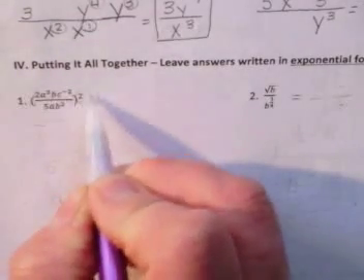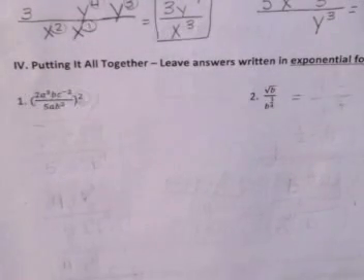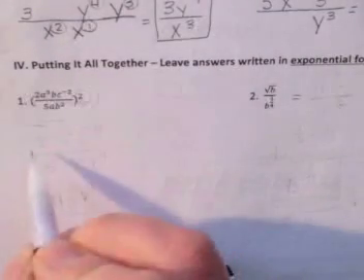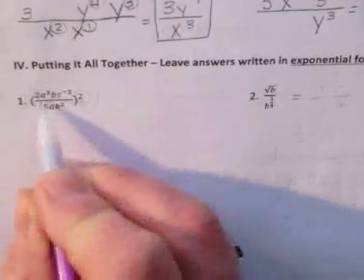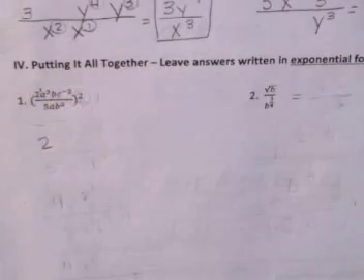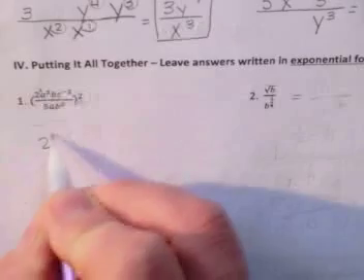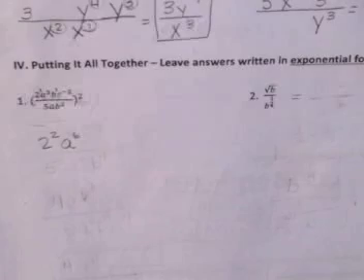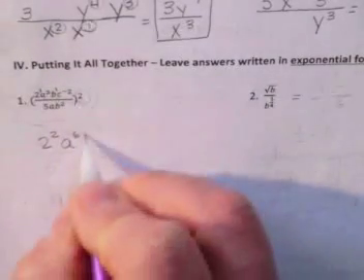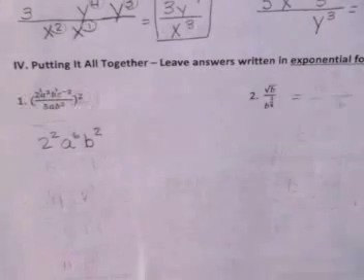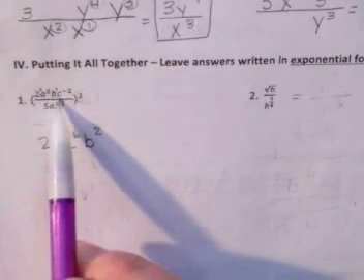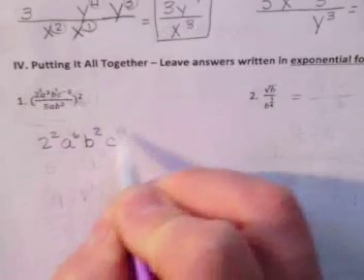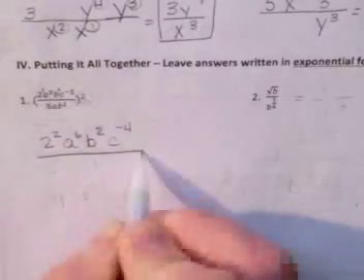So the first thing I'm going to do is raise this monomial to the power of 2. Remember, when I do that, I multiply my exponents. So this 2 has an exponent of 1. 1 times 2 is 2. The a has an exponent of 3, so I'm going to multiply 3 times 2 and get a to the 6th. My exponent here for my b is b to the 1st, so that becomes b to the 1 times 2, or b to the 2nd power. And the exponent here of c is negative 2, so negative 2 times 2 is negative 4.